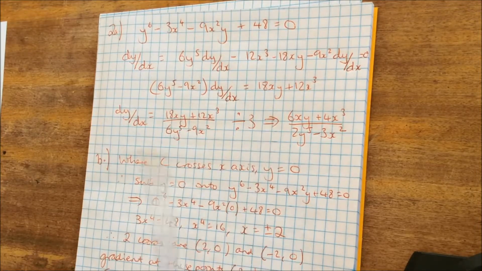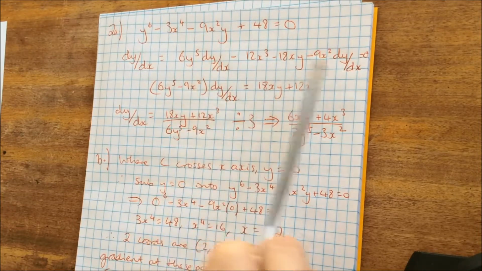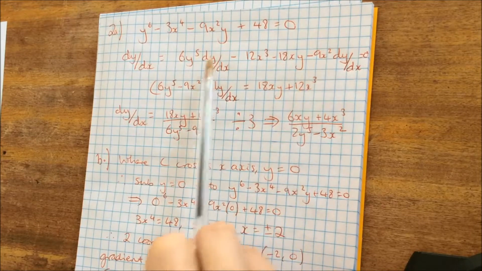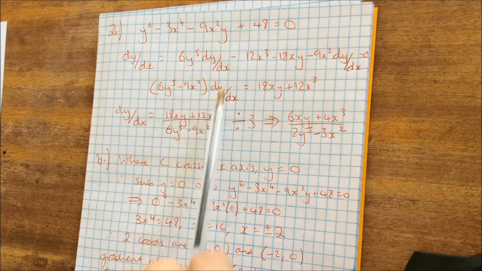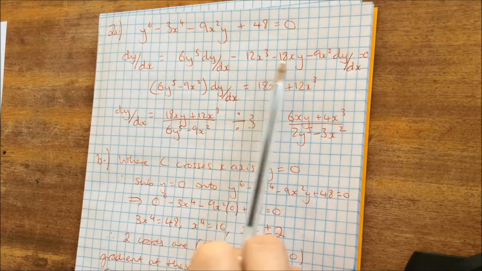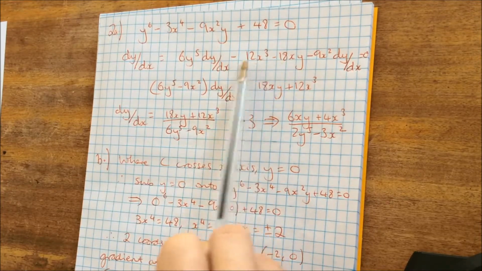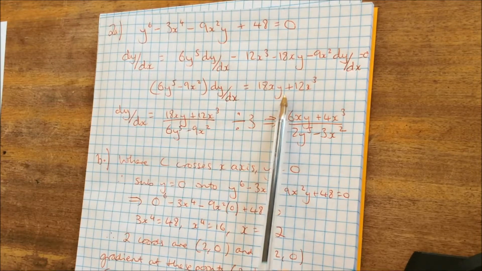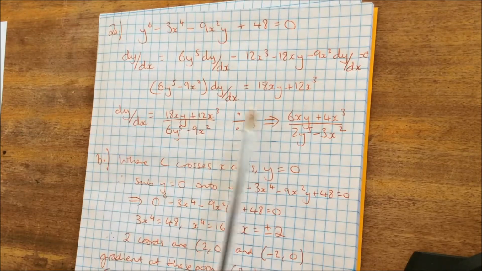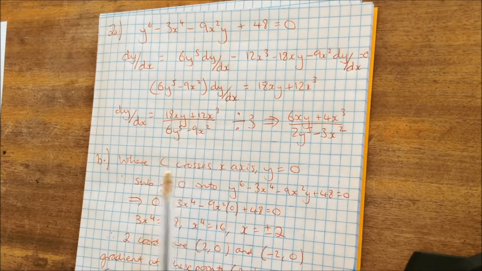The idea is then to get the two dy by dx terms together. So we can see we can factorize those two. Put 6y^5 minus 9x squared together, chuck it in a bracket with dy by dx outside. And let's take these two non-dy by dx terms over the equal sign. They're both minuses here, they'll turn into pluses over here. Then we can divide through by this to give an explicit expression for dy by dx, and there it is.